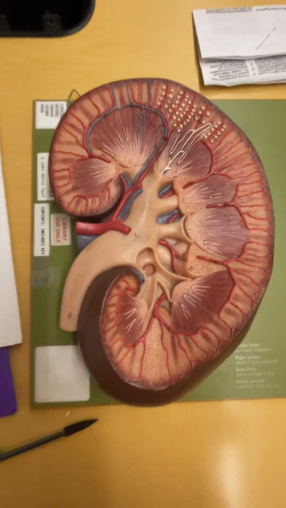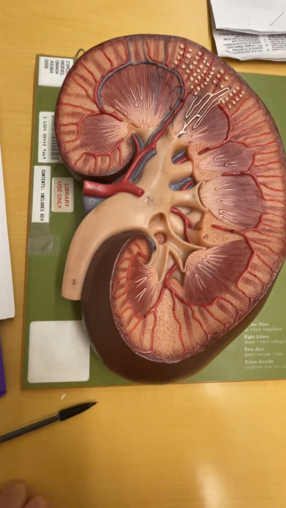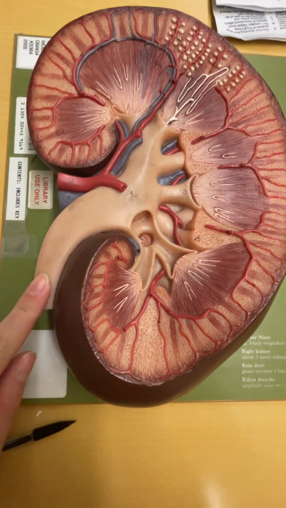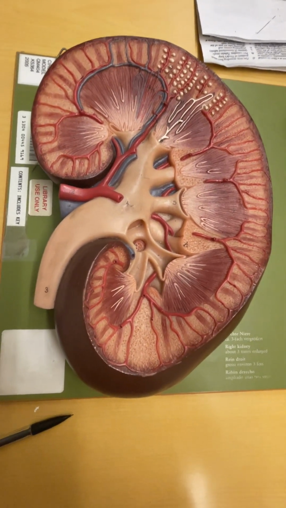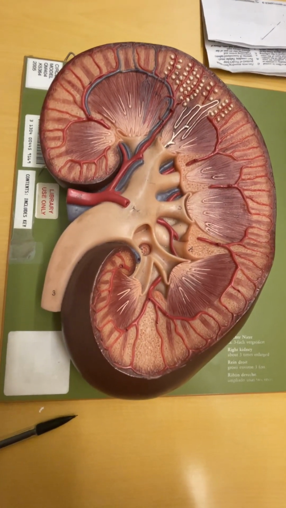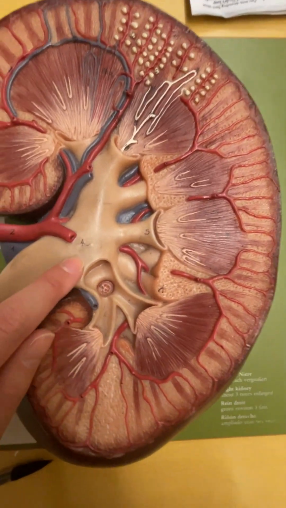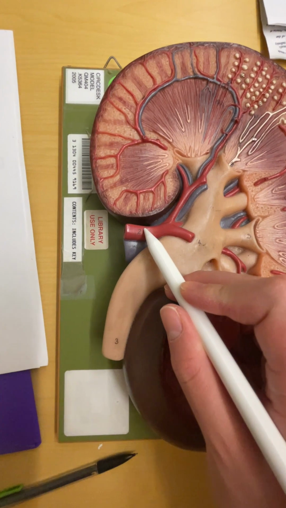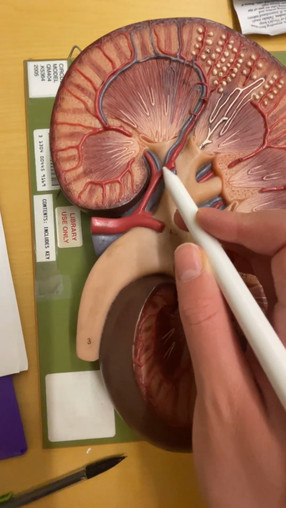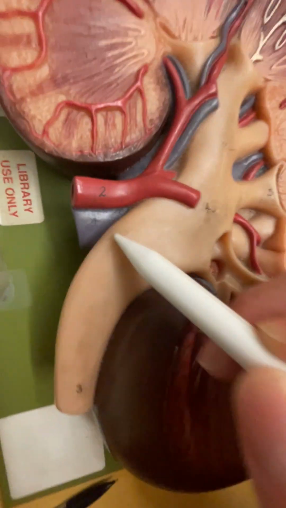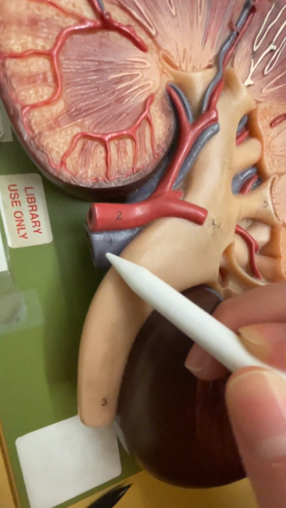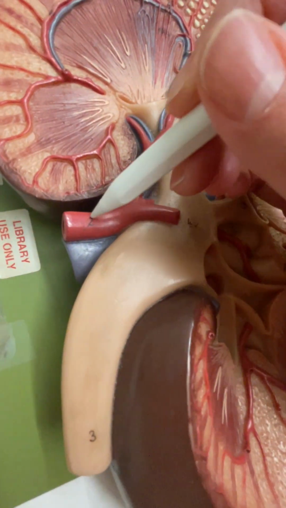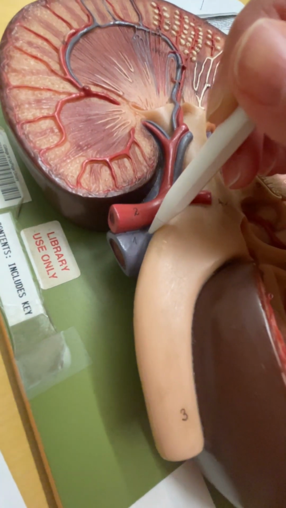So let's start with our kidney model. The first thing that stands out to us is the ureter, number 3. This is our ureter. Then we can see the renal pelvis, which is number 4. Then we have an artery here, number 2. This is our renal artery. Then number 1 is the renal vein. So number 2 is the renal artery, and number 1 is the renal vein.